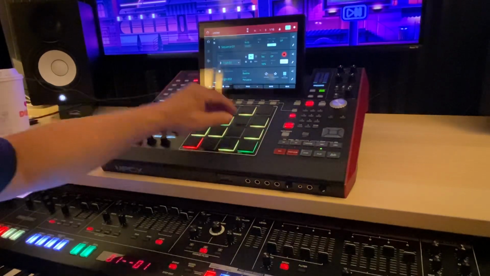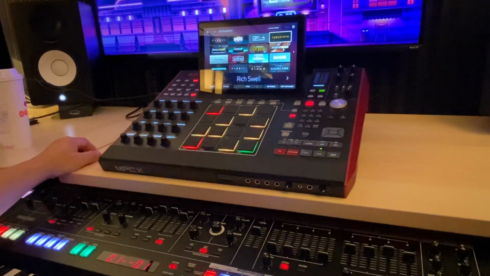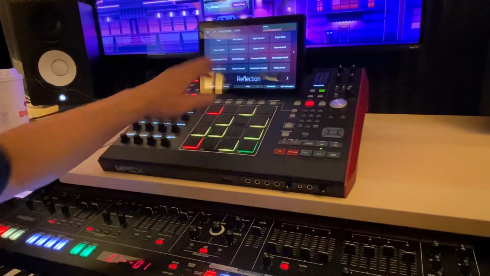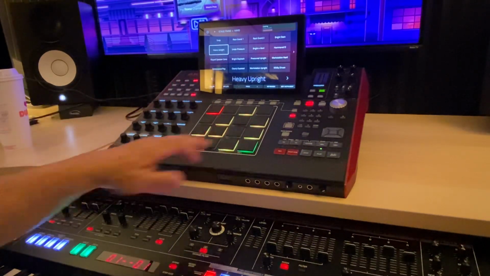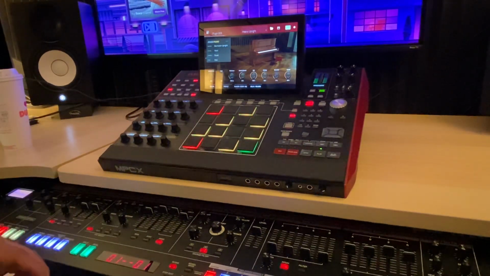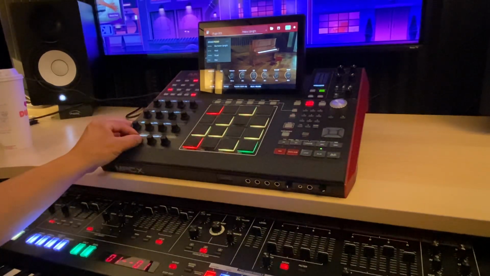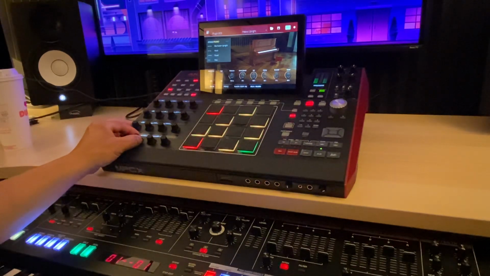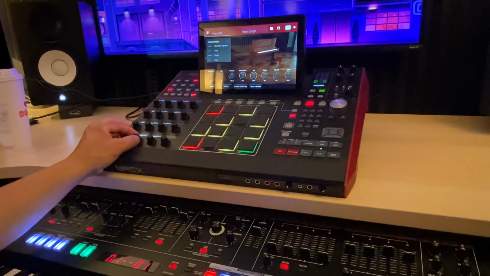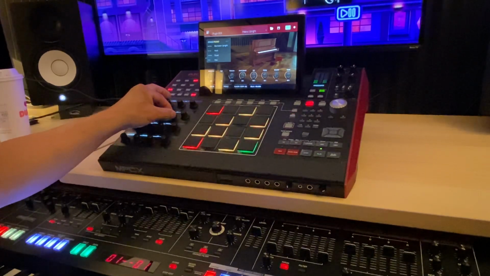I'm going to add another plugin. How about stage piano? So I'm going to go and edit this right now. I think I'm going to take the heart attack, which is kind of like the... take some of that delay off. I think I'm going to. Okay.